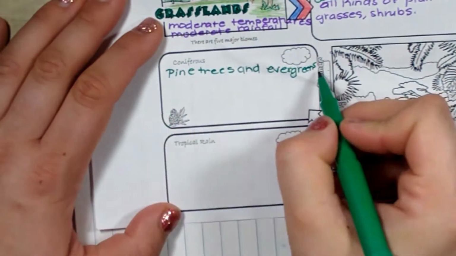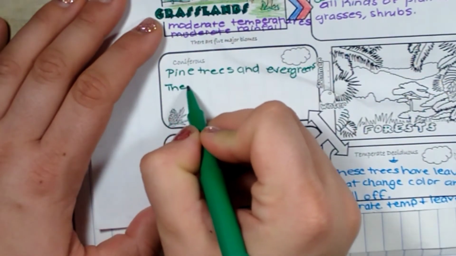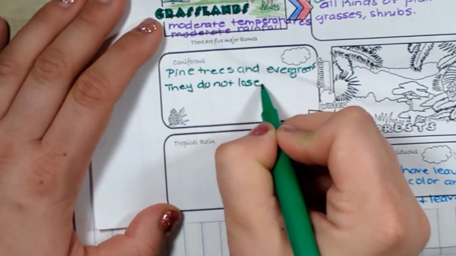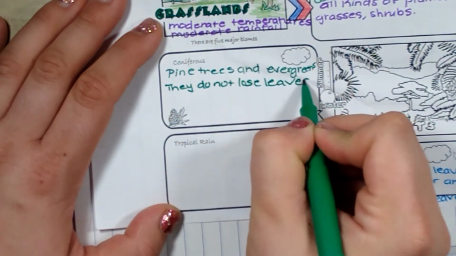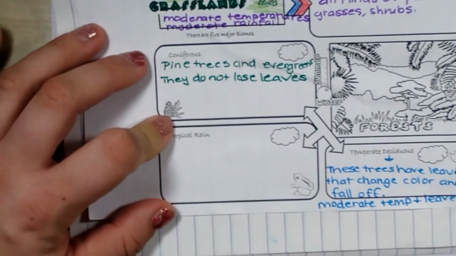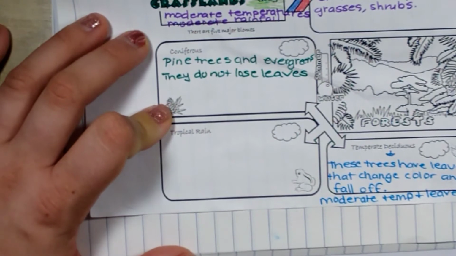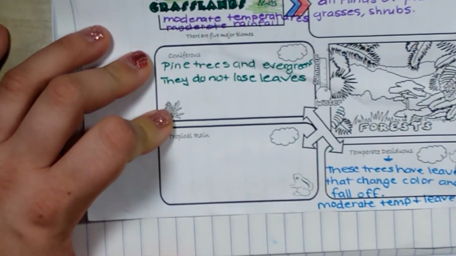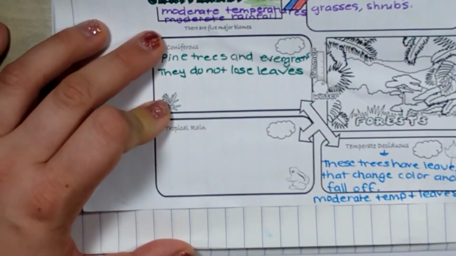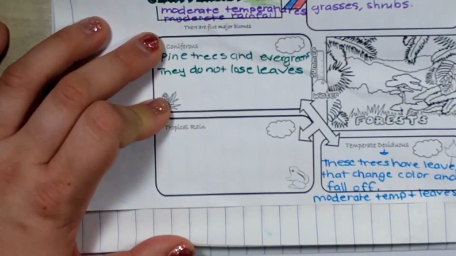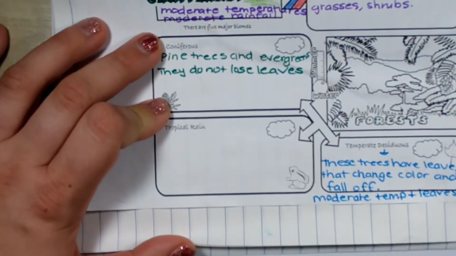They stay the same throughout the year. And if we remember from when we did plants and different kinds of plants, these are the spore-bearing ones. So they do the pine cones and everything. Those are called spores. So these are found in the northwestern America, South Japan, New Zealand, northwestern Europe.